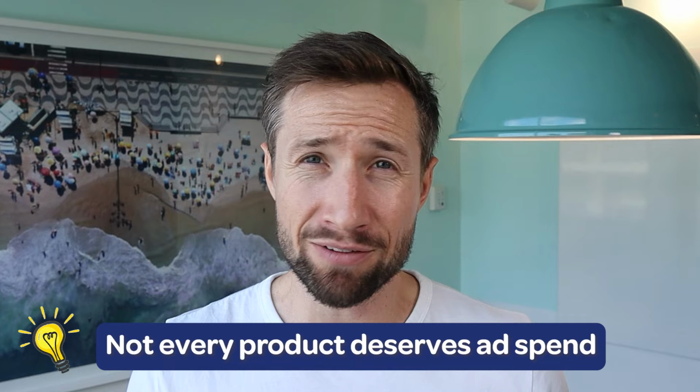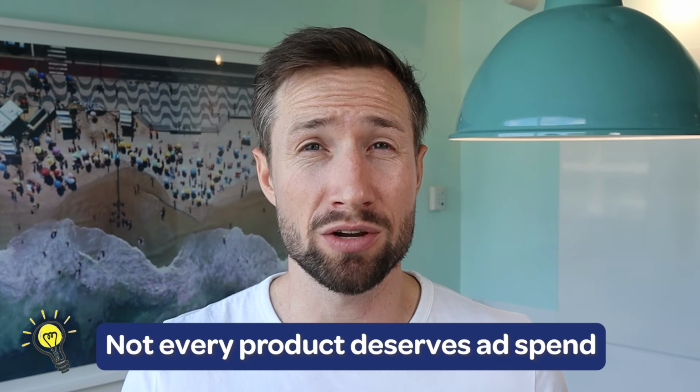Now that your campaigns are structured correctly, let's now talk about the products inside them. Not every product in your store deserves ad spend. For example, say you've only got 1 or 2 left in stock, or you're down to the weird sizes like XS or XXL. You probably don't want to push them with new campaigns. The clicks will be high, but the conversions will be low, which is just going to drain your budget.